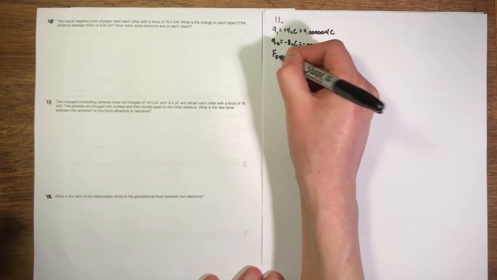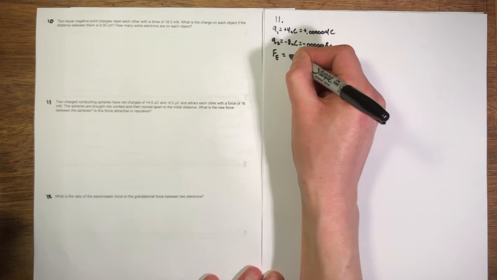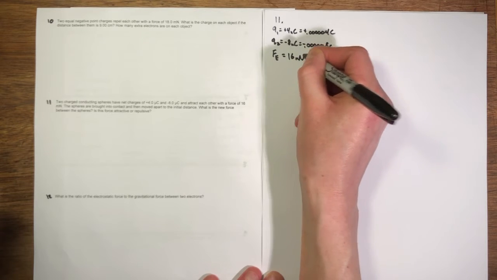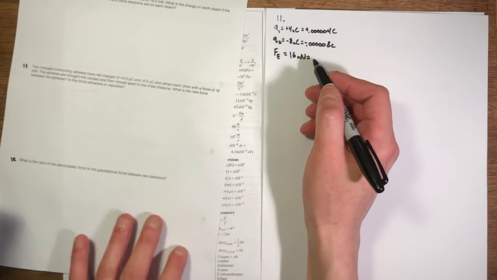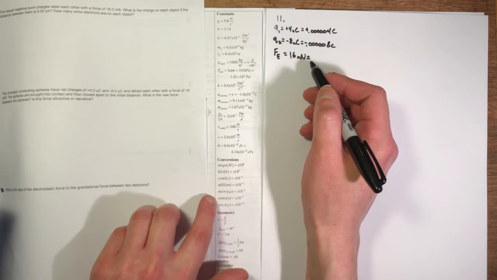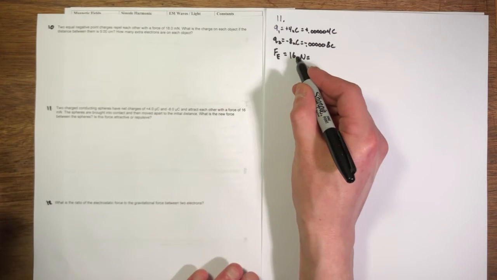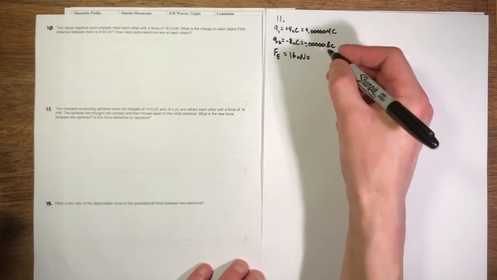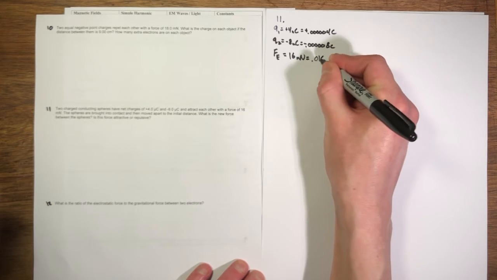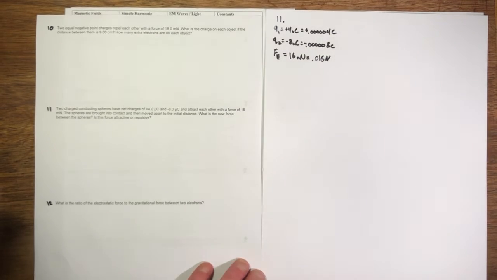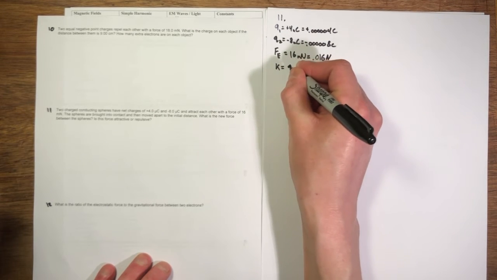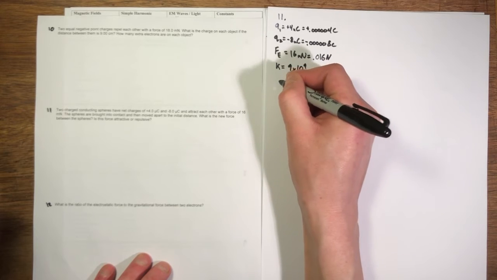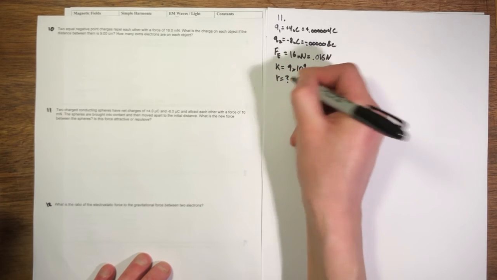Our electrostatic force is going to be equal to 16 millinewtons. So watch out for this one, milli is 10 to the -3, so that's 0.016 newtons right there. K is going to be the same. And r, we don't know right now. That's what we're going to try to find.